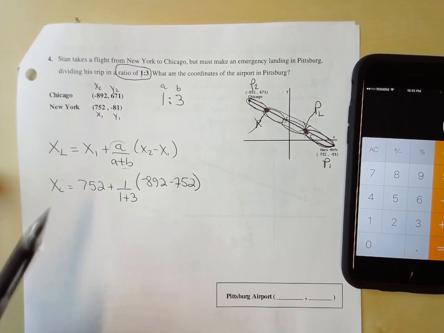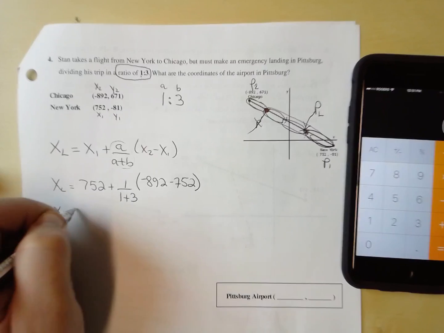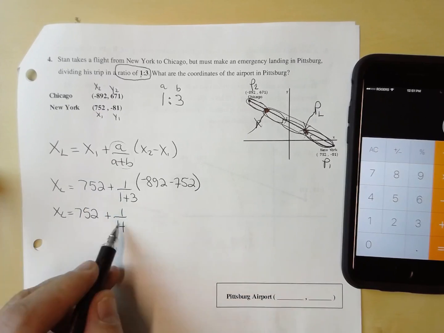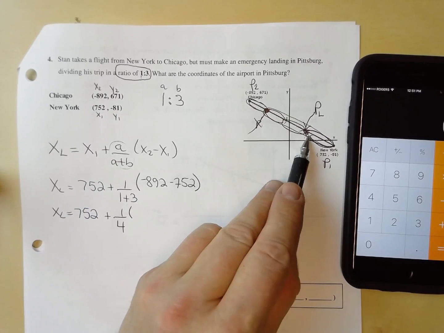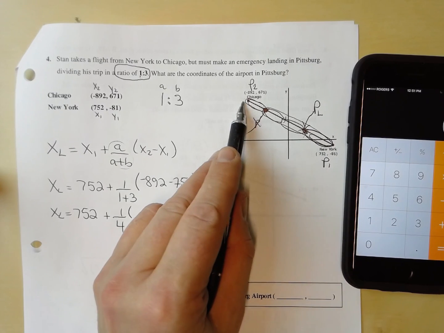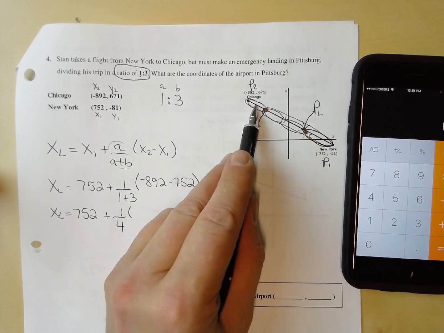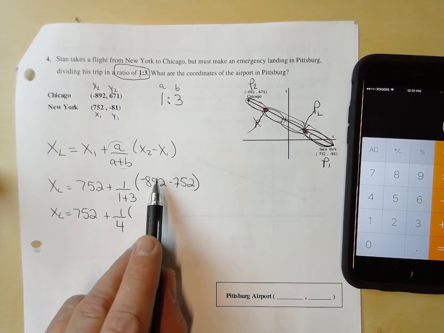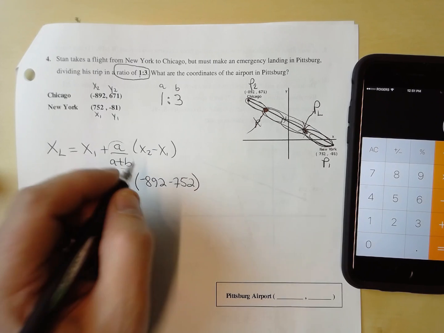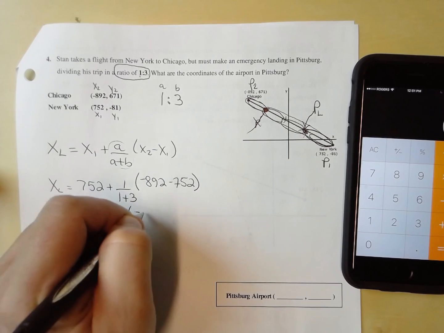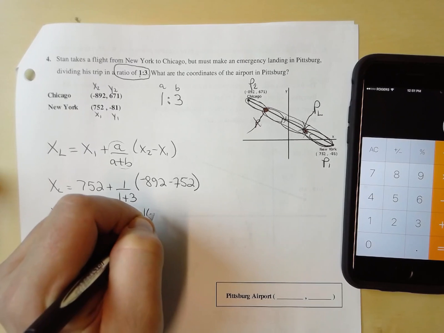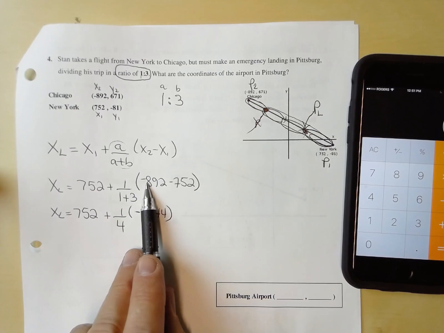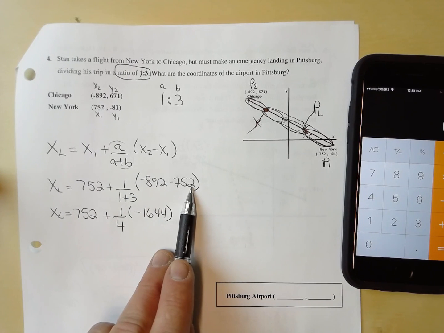So I just plugged in the numbers. I'm going to take a second to simplify, and then I'm going to show you a cool calculator trick. 752 plus. Now that's 1 over 4. So there's the fraction, 1/4. He flew 1/4 of the way from New York to Chicago. And there's your 4 pieces. 1 to 3 is 1/4 of the way. So 1/4 of. Now I need to get a number here: negative 892 minus 752. Trust me on this one, because I just did it before. Negative 1,644. So I went negative 892 minus 752.